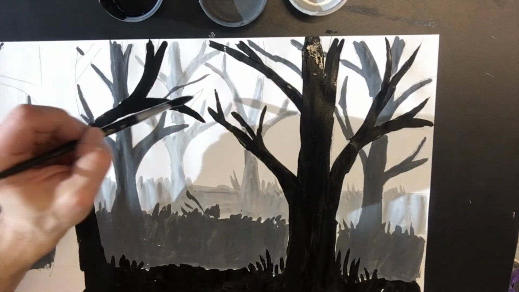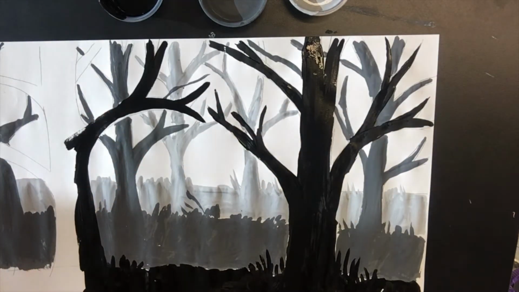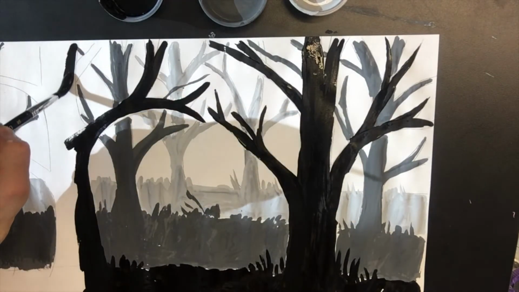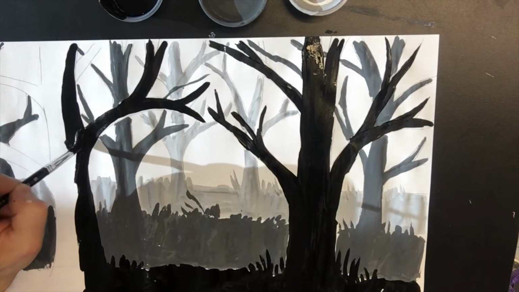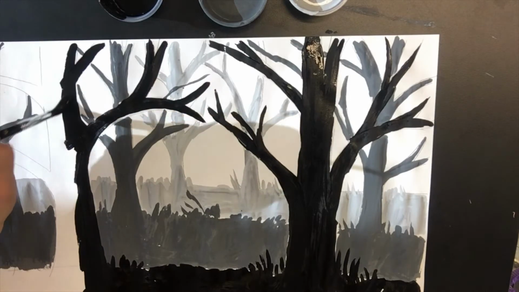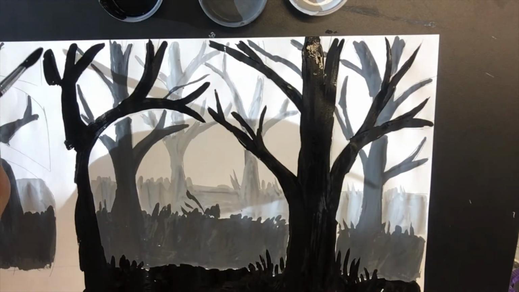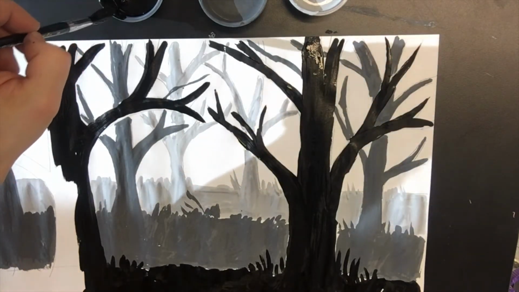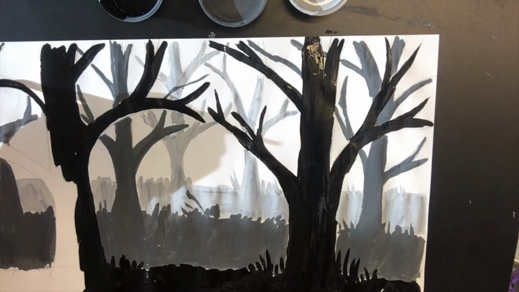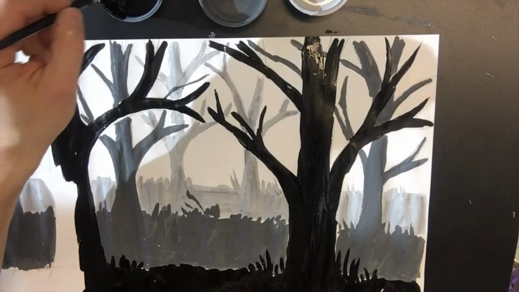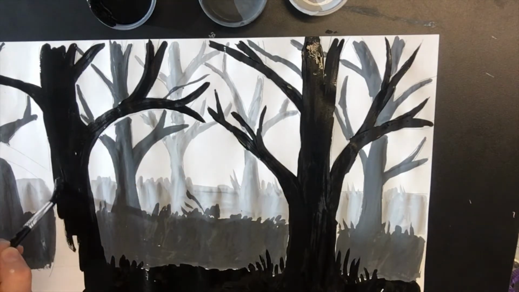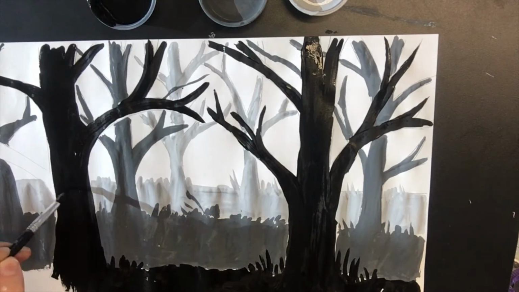Okay. Cool. Oh yeah, it really happens when it starts overlapping. Okay. Making the trunks and the branches like this. And continuing on with the trunks.